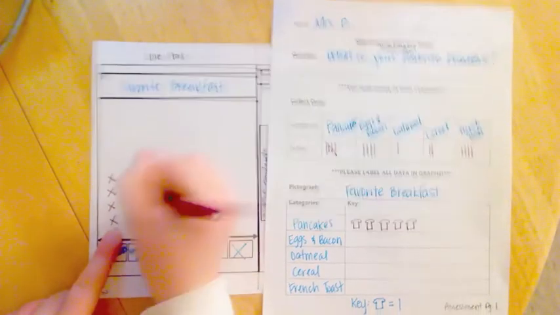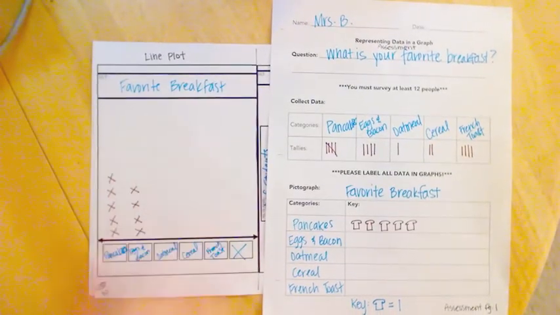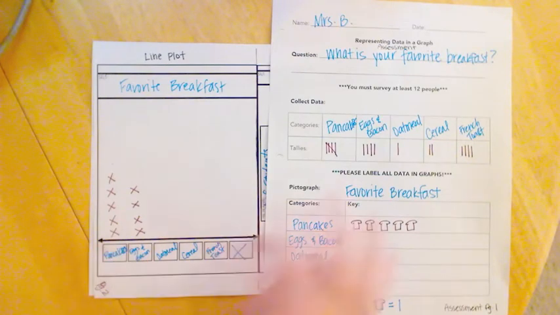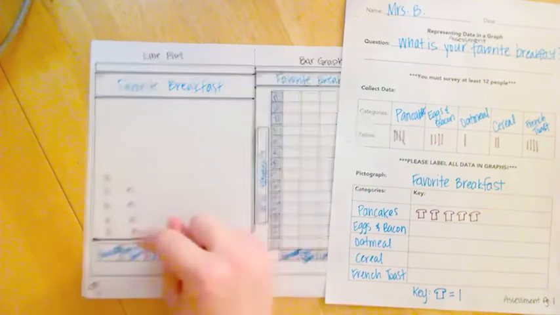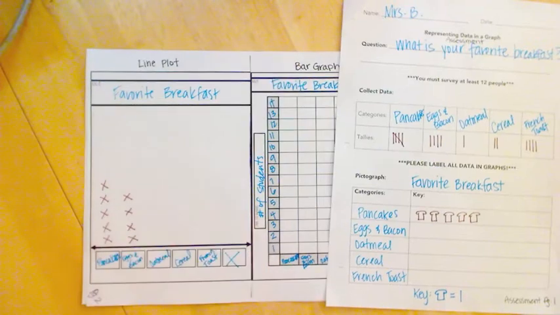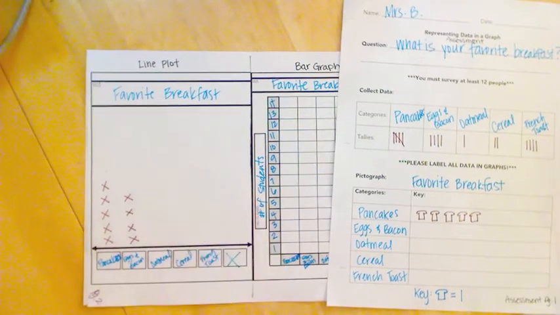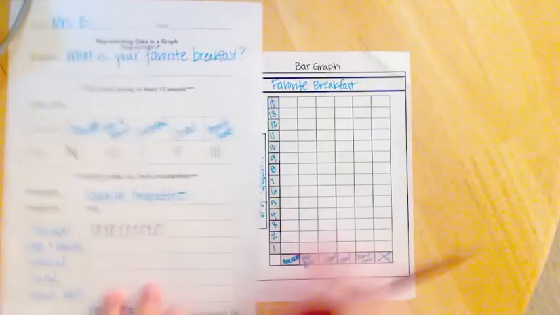And you put them in line with each other like this, so that even though you don't have a scale like you do on a bar graph, you can still tell which one is the most and which one is the least because your X's are the same size. And so it shows almost like a bar graph which one has the most just by looking at it. And then I'm going to fill in for the rest of them here.